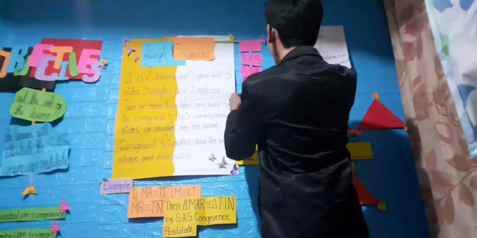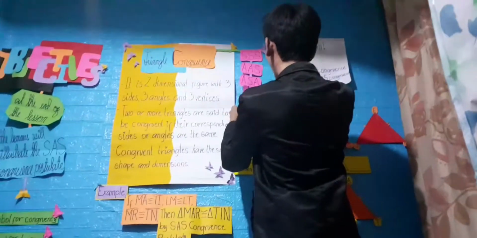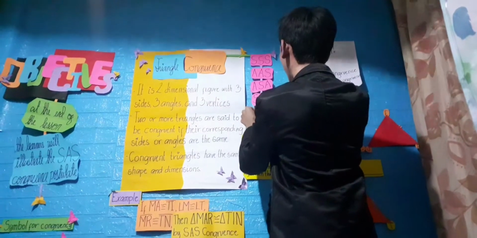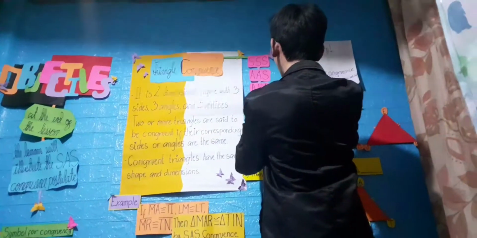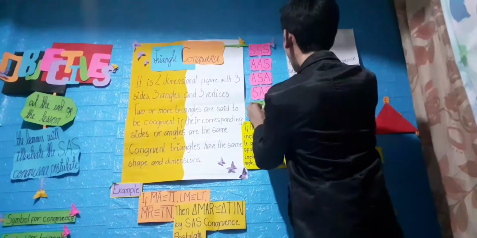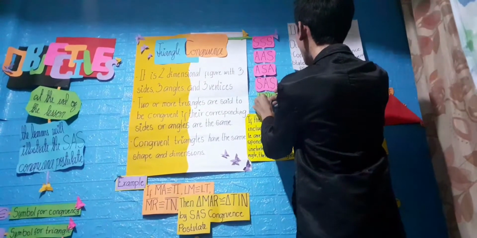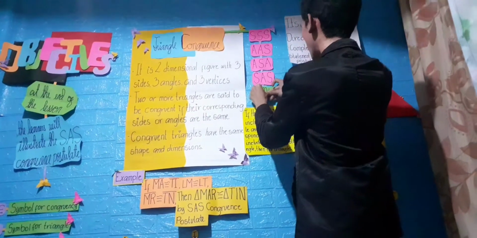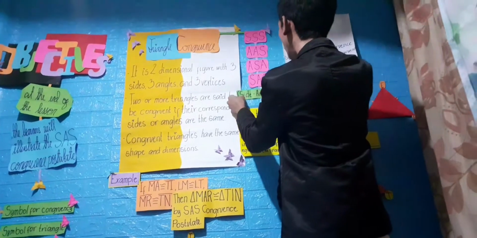So first, wait, let me open this one. Oh, why is it so hard to open? So the sides, just wait for a while.